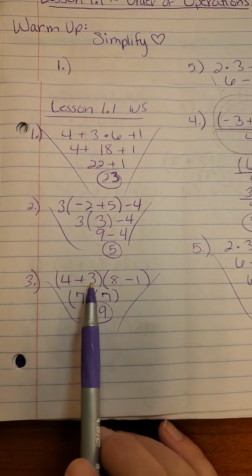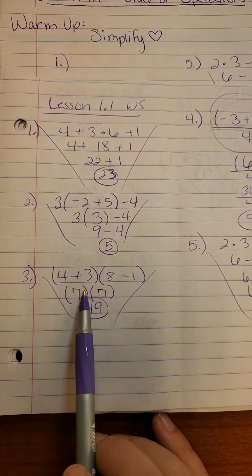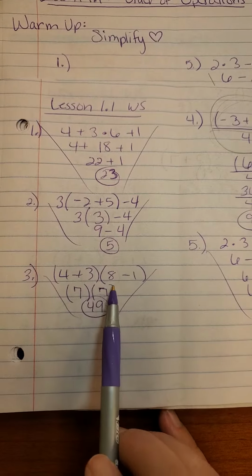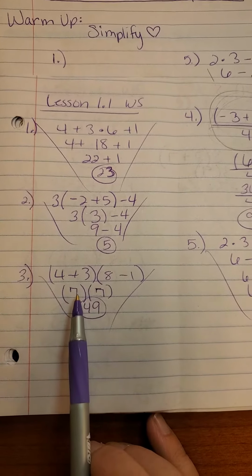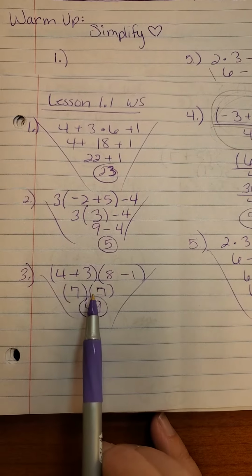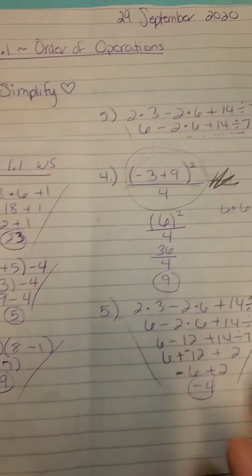On number 3, inside the parentheses, the sum here was 7. The difference here was 7. Notice we had to copy the rest of the problem. That means we had to copy the parentheses and keep them there. Otherwise, it would have looked like a 77. Keep your parentheses. They mean multiply. 49 was the correct answer on number 3.